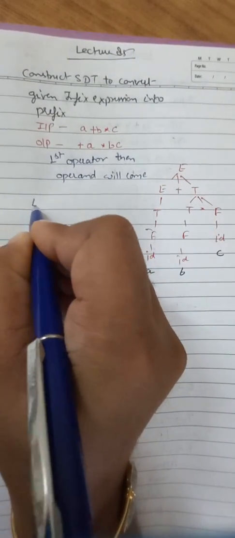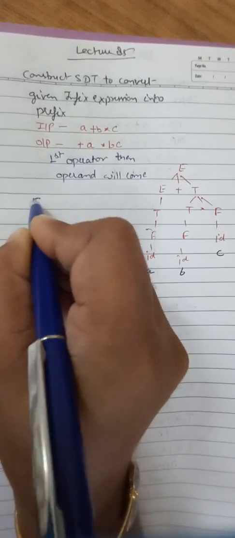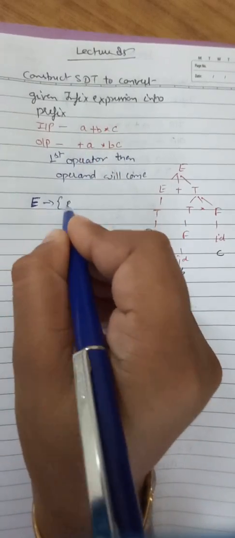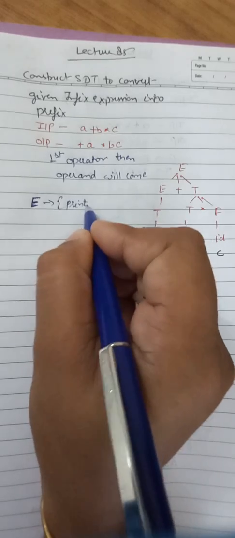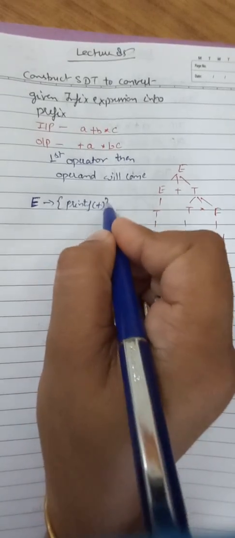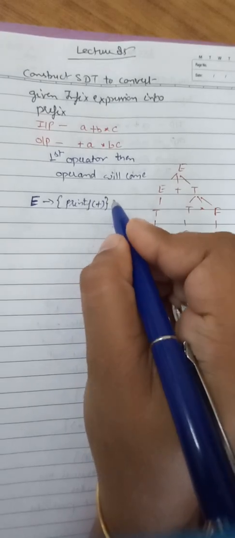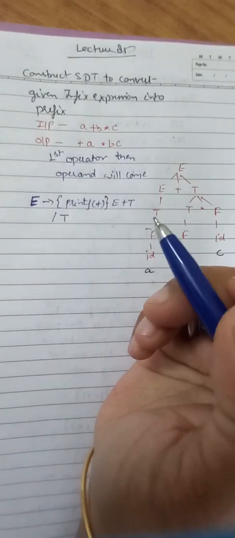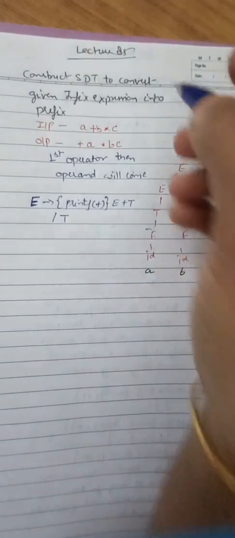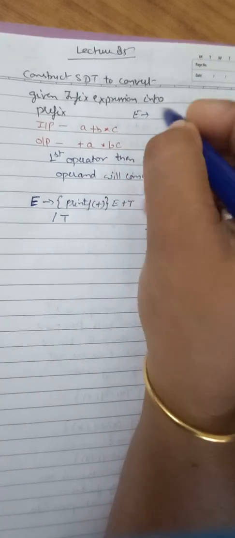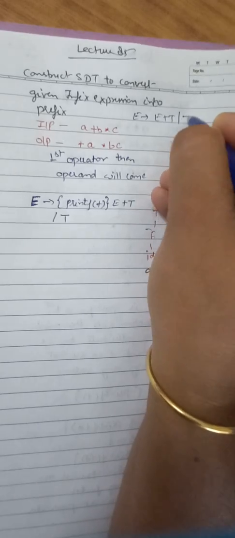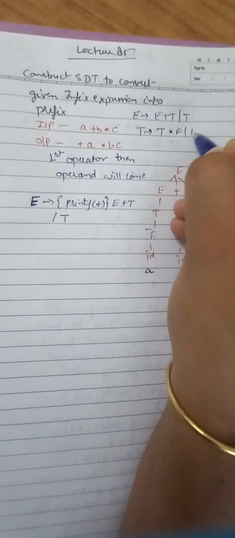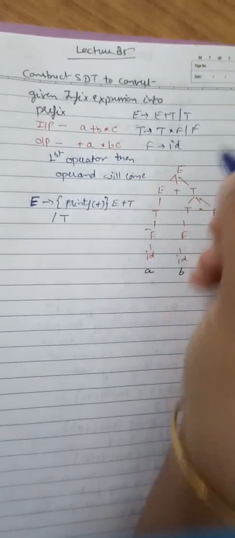So we will write like this: E tends to first the operator, so plus, print F plus, then the operand will come, E plus T oblique T. I'll write the grammar here: E tends to E plus T oblique T, and T tends to T star F oblique F, and F tends to ID. That is the grammar.